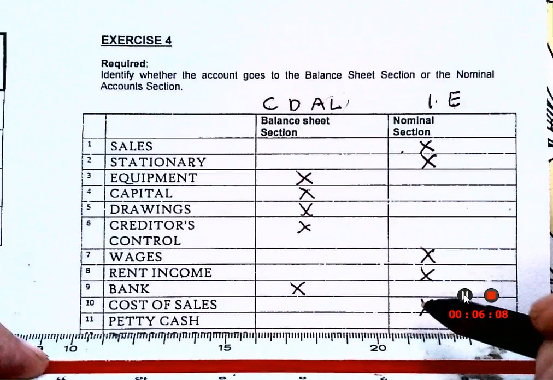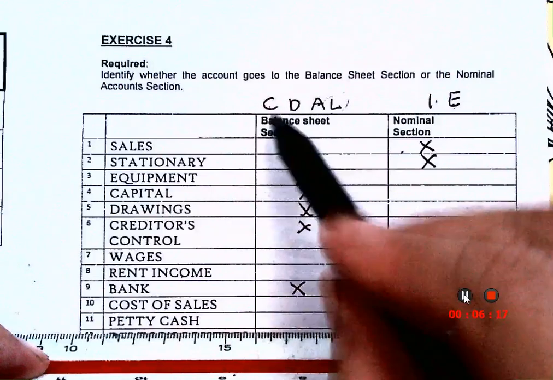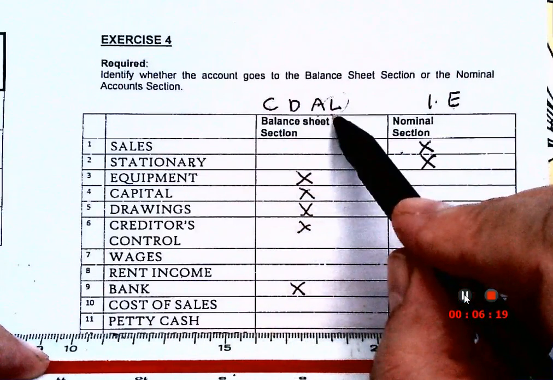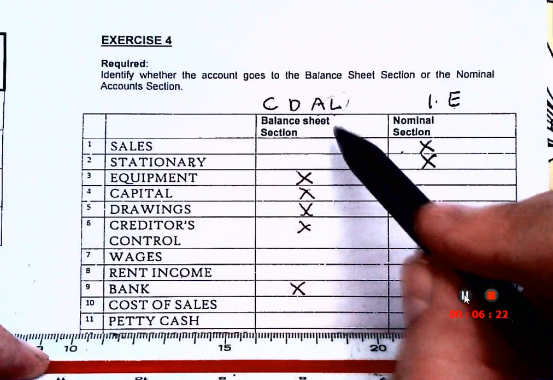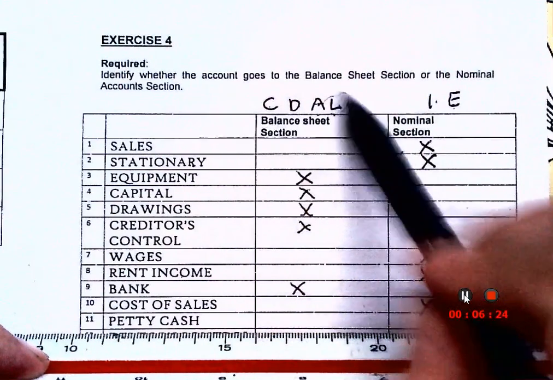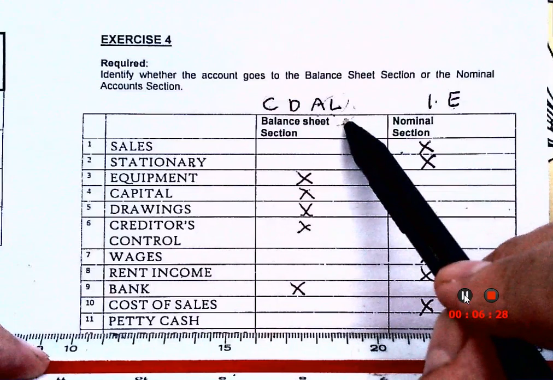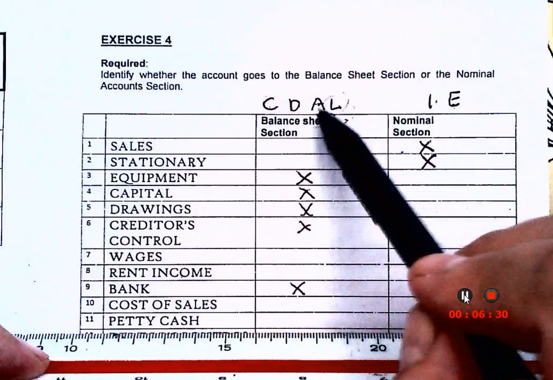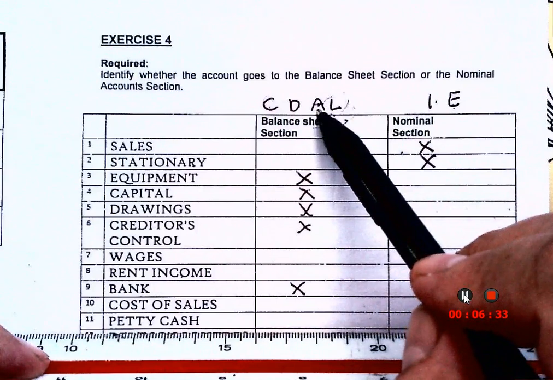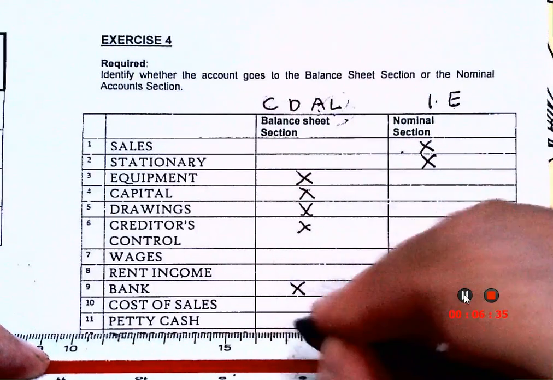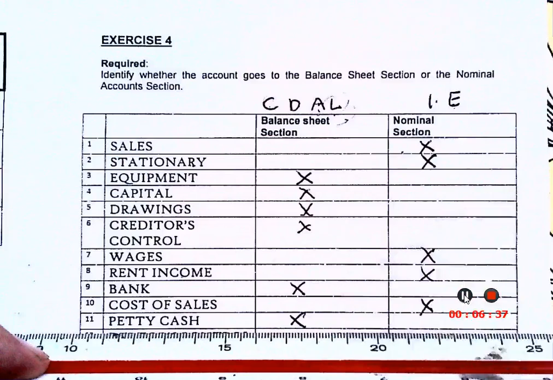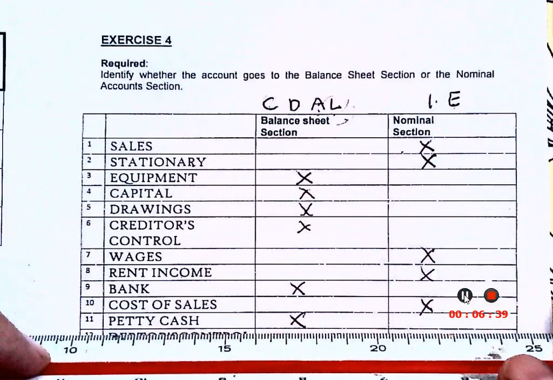Petty cash is a, what is cash always? Balance sheet. Why? Look at the four that I showed you. Which of those four is petty cash always? Asset. Do you owe petty cash to someone? Okay, then you must think what you say.